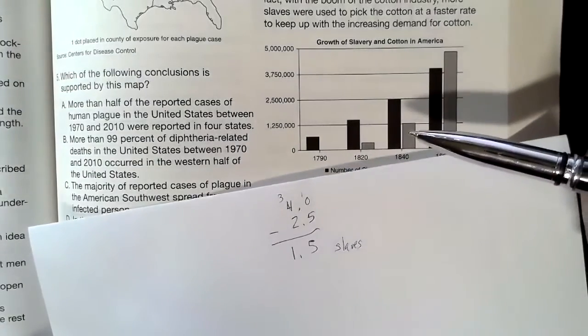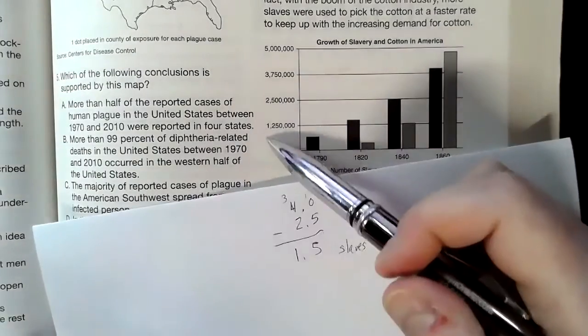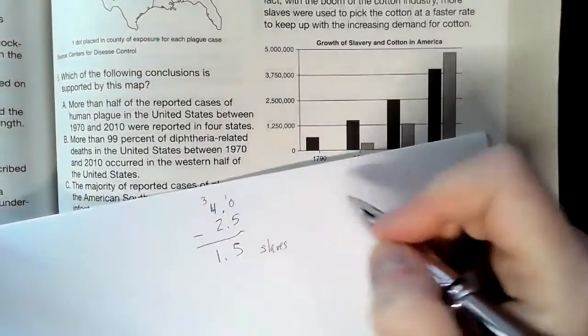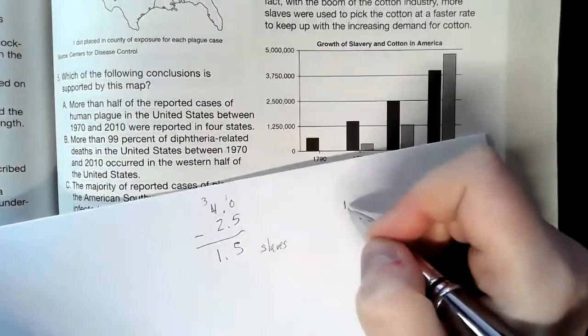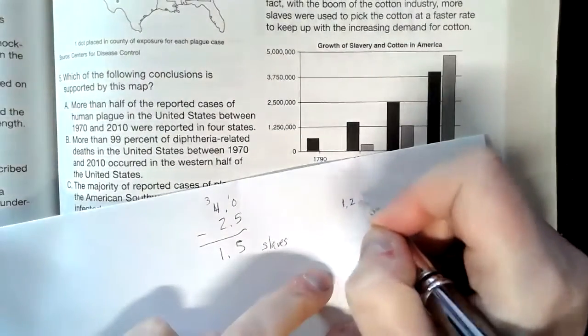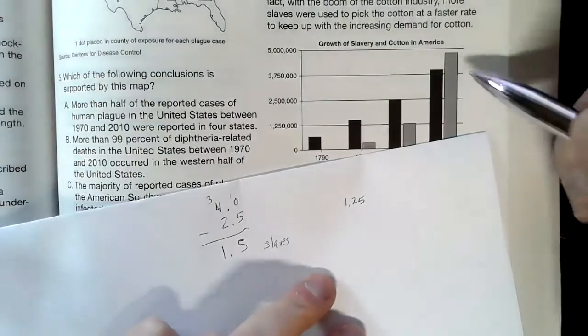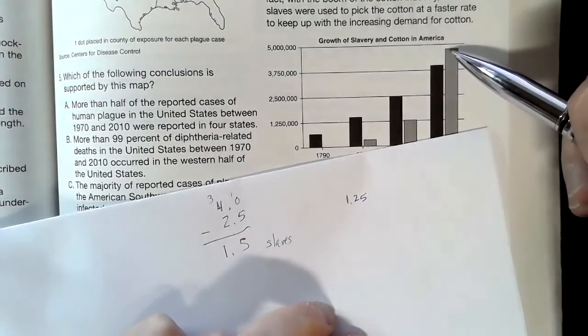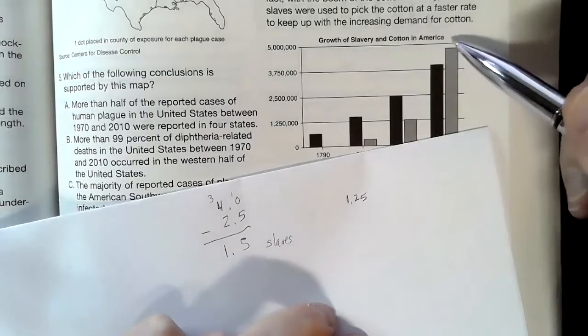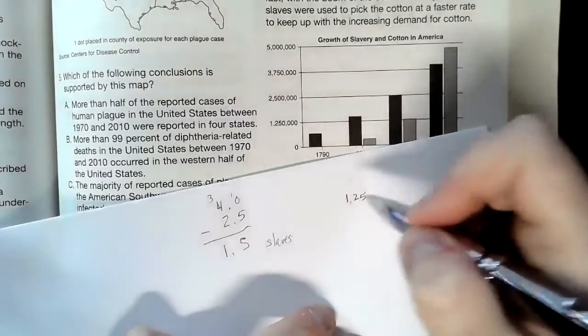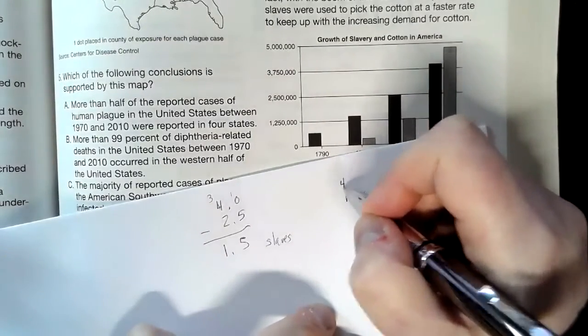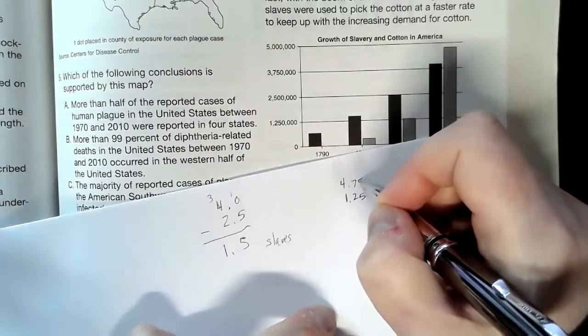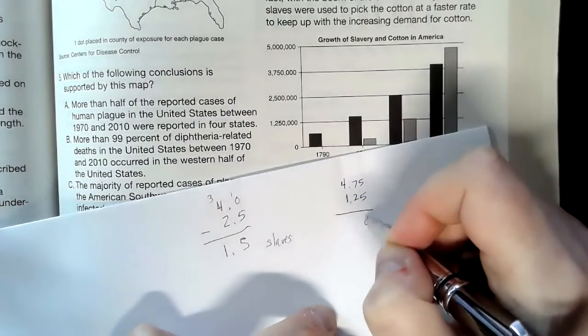So we're going to look at cotton bales. We've got 1.25. We're going to do the same thing. We're going to subtract the lower number from the higher. So coming up here, we've got probably 4.75. It's not quite 5 million. Let's do 4.75, subtract.